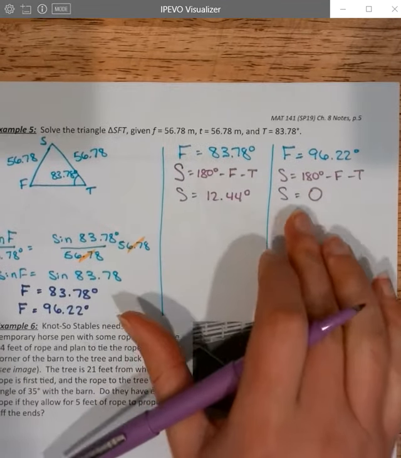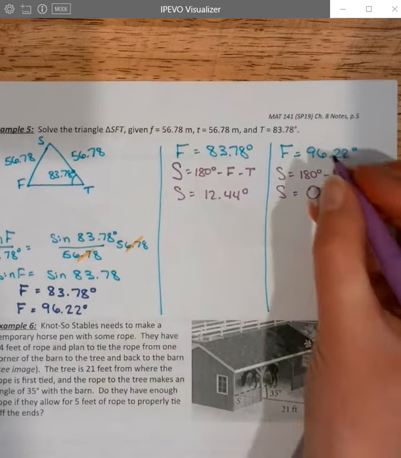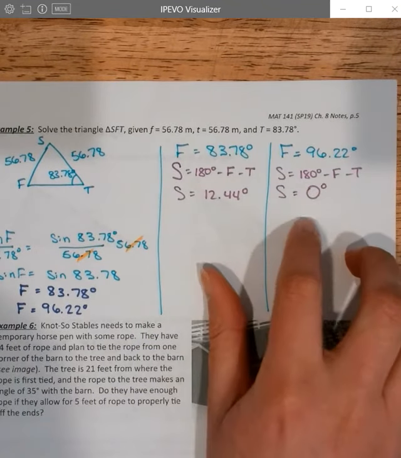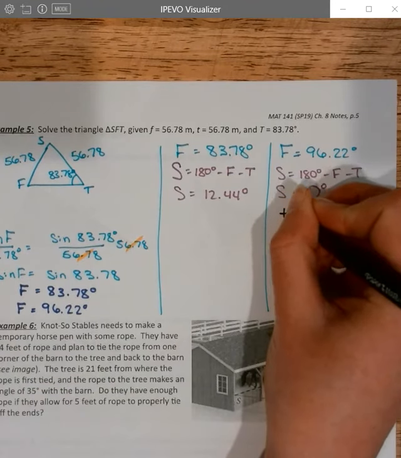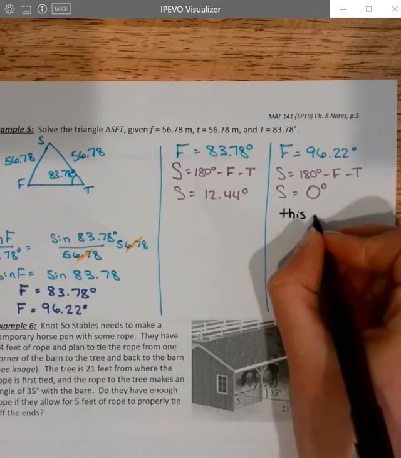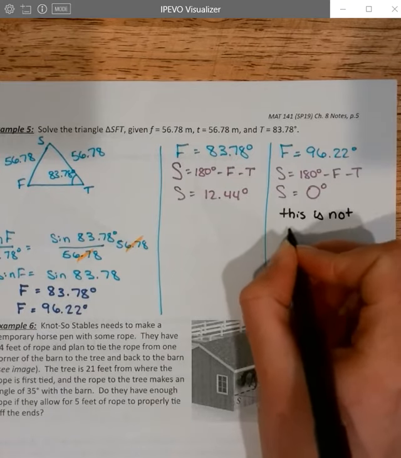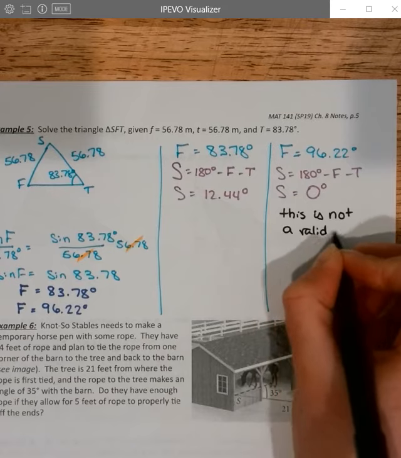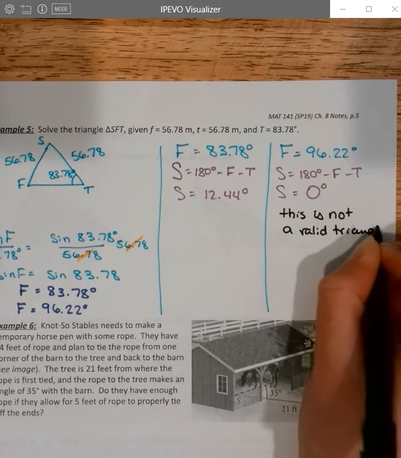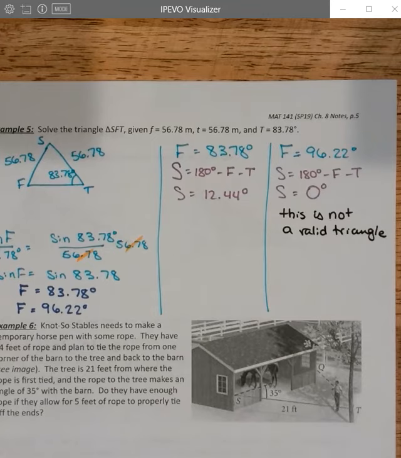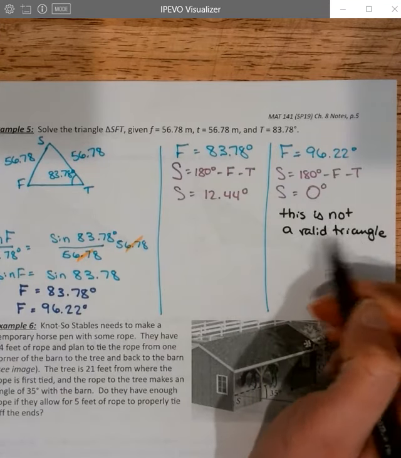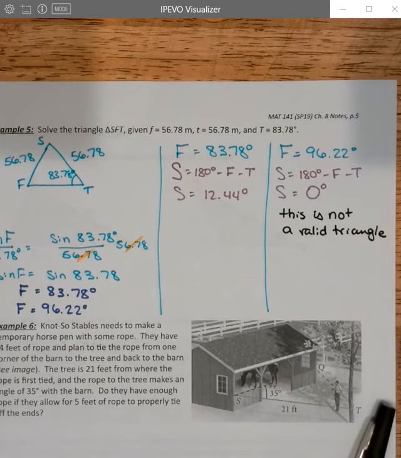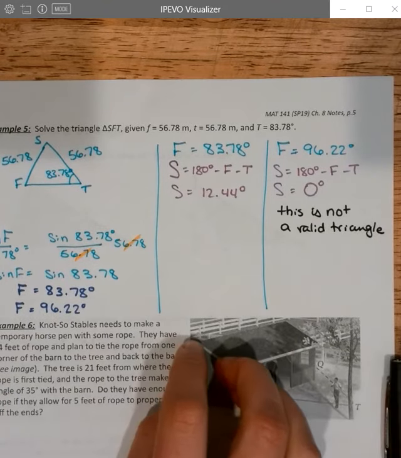Now, if S is 0, this is not a triangle. So we can't have a triangle with 0 degrees, and so this triangle cannot exist. It's just a line. So we're not going to get two answers here. We're going to get just one, unlike the last example that we did where we got the two possibilities. We don't get two here. This one doesn't work. So a negative angle or an angle of 0 is an indication that that's not a valid triangle.